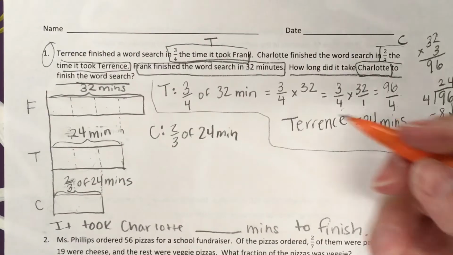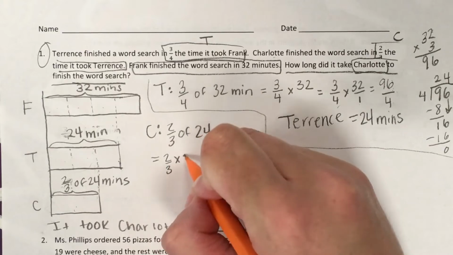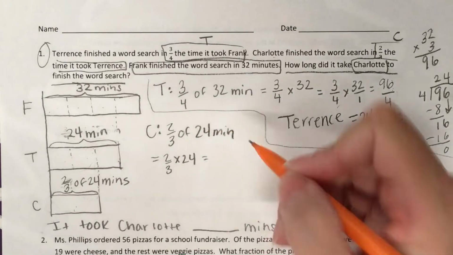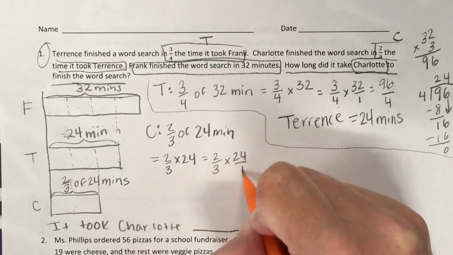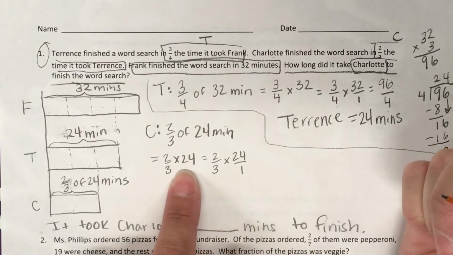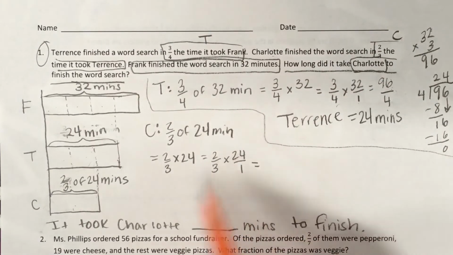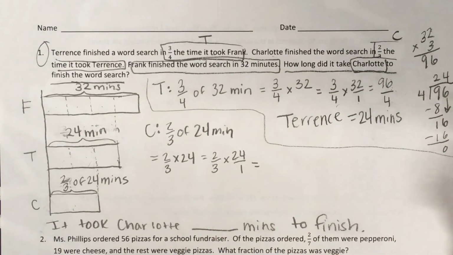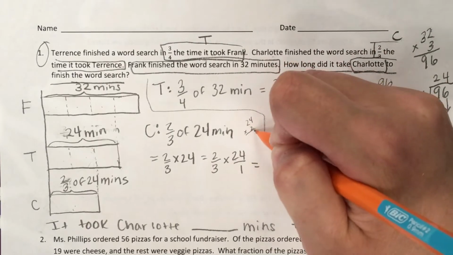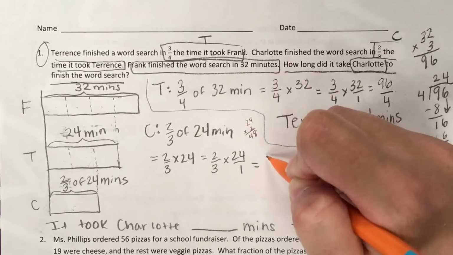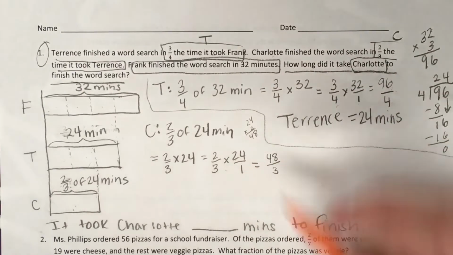Now we know a fraction of a number means multiply, so this is equal to 2/3 times 24. 2/3 times 24 is the same as 2/3 times 24 over 1, because we can change any whole number to a fraction by putting 1 as the denominator. We're going to multiply across the top, multiply across the bottom. 2 times 24, well, if I come over here, 24 times 2. 2 times 4 is 8. 2 times 2 is 4. We have 48 on the top. 3 times 1 is 3.